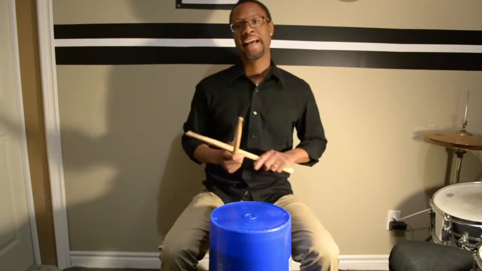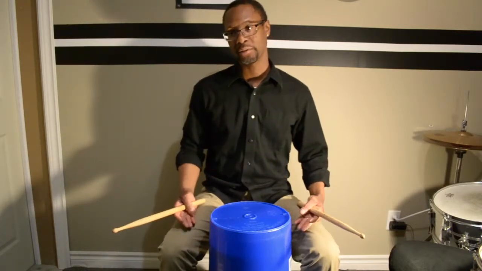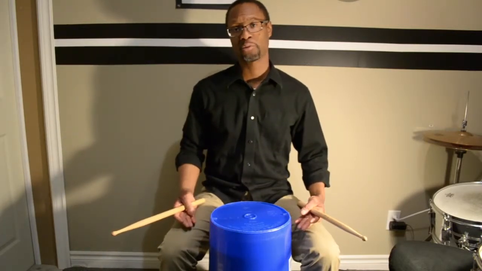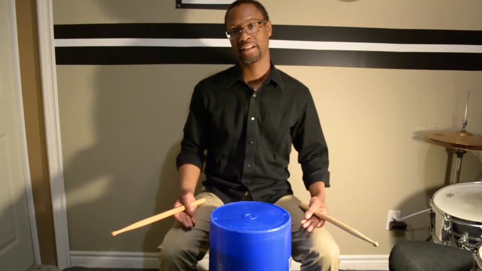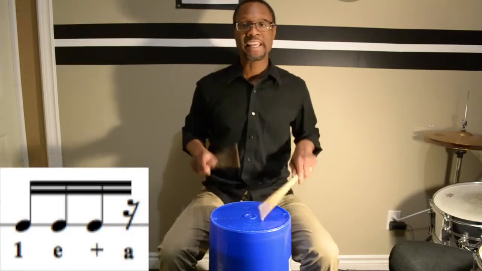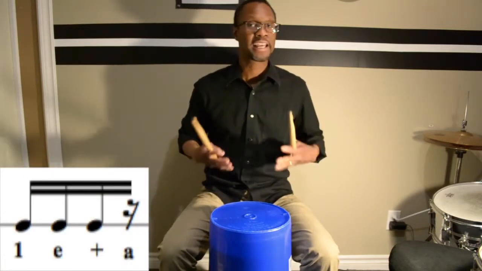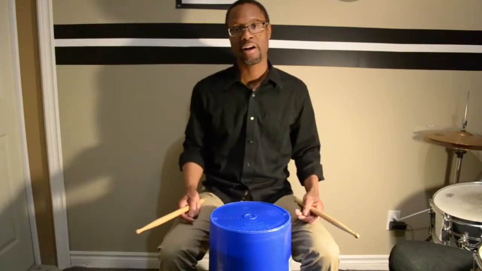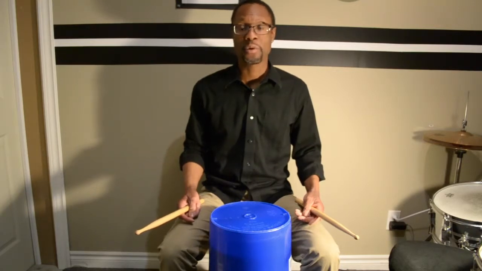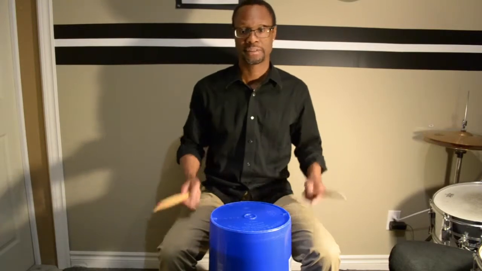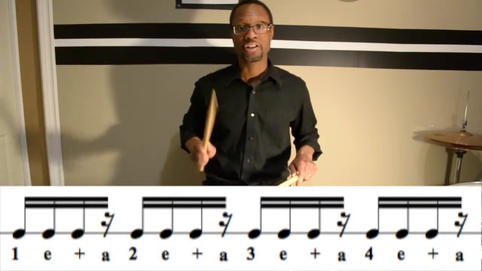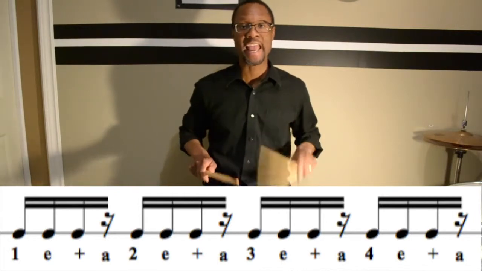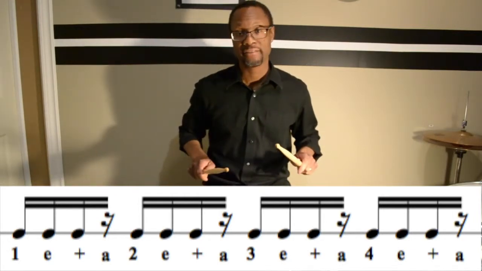I'm going to play 4 16th notes, but I would like to put a 16th note rest on the very last 16th note, the A. Listening? 1 E and A. Notice on the rest, again, we don't play. I count it, but I don't play. Here's an entire bar of 16th notes with a 16th note rest on the last 16th note, the A. 1 E and A, 2 E and A, 3 E and A, 4 E and A.